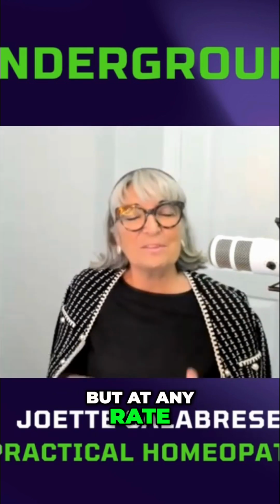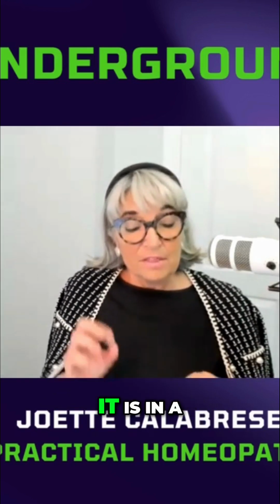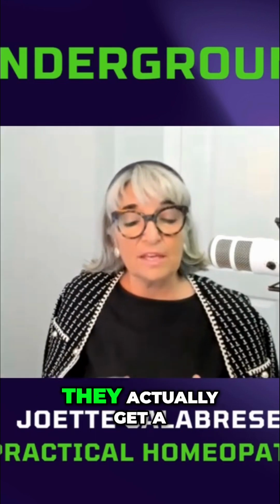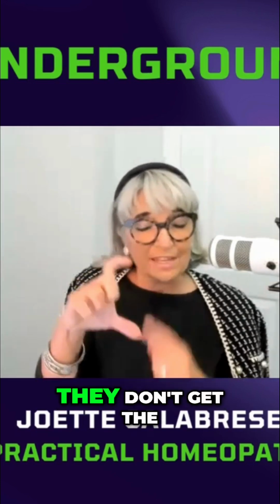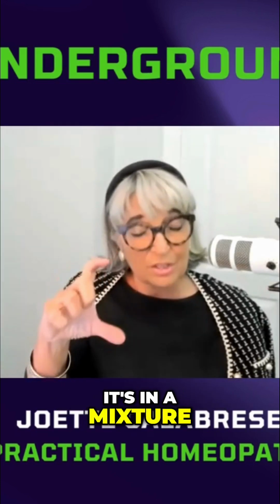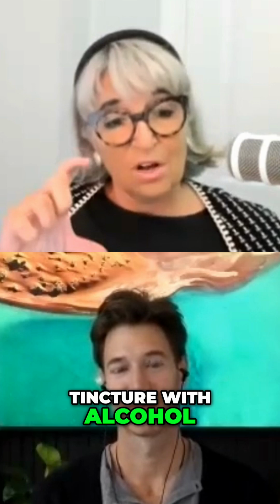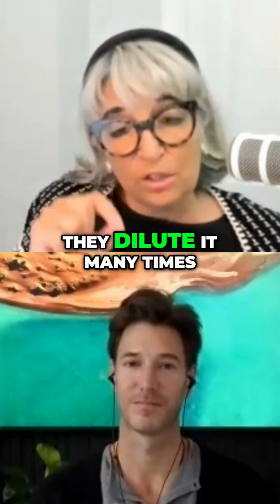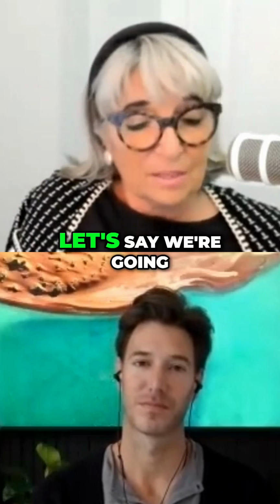They are. But at any rate, the point is that in a manufacturing homeopathic pharmacy, they actually get a drop of onion, which is found in, they don't get the drop itself. It's in a mixture made into a mother tincture with alcohol. And that is now the mother tincture of onion. They dilute it many times. Let's say we're going to 6x.